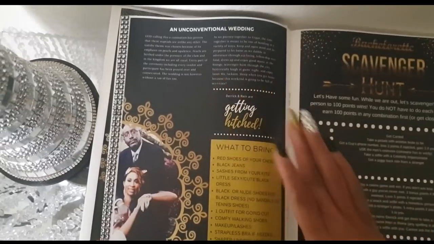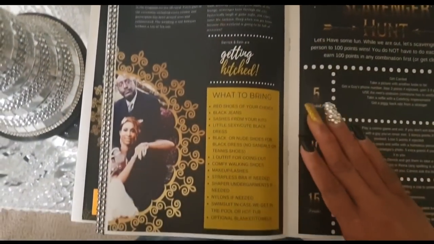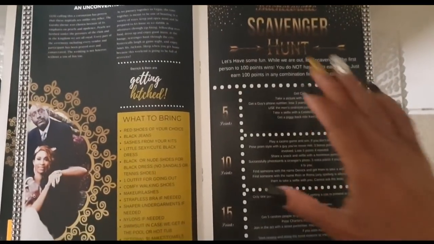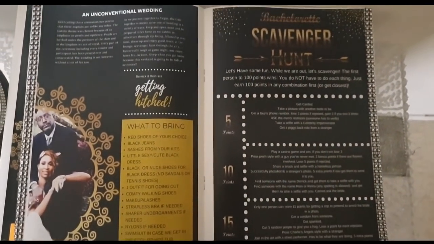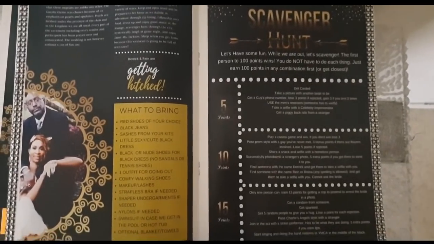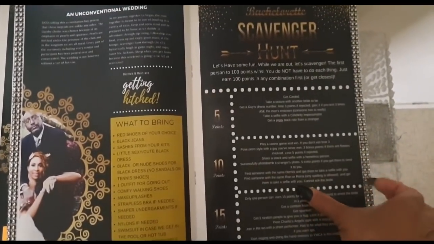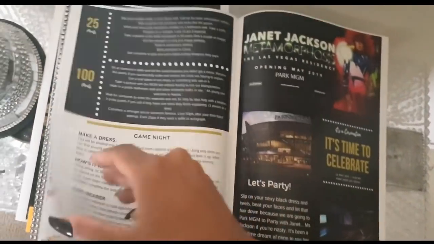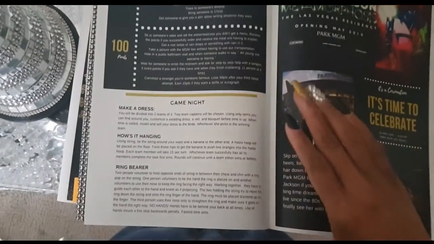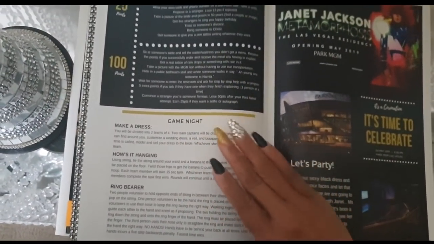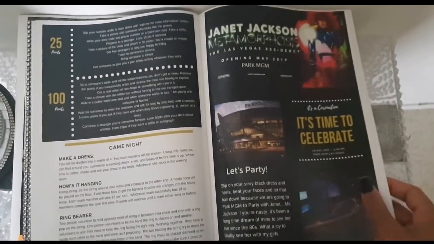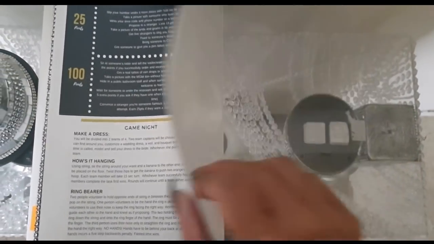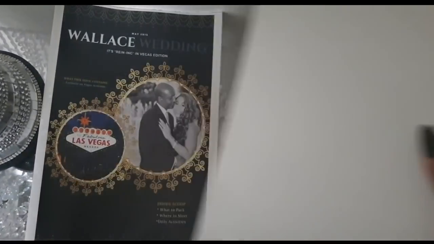And then there's more things that I included, talking a little bit about the wedding, telling them what to bring while we are out. As I said, by doing certain things, there are little things they can do to earn points, and the person who earns 100 points or gets closest to 100 points wins a special prize. I thought that would be really fun for them to have. Then some things we're going to do for our game night, and on one of our nights there, we're going to be seeing Janet Jackson. So there's information about that. And of course, the last page is blank.